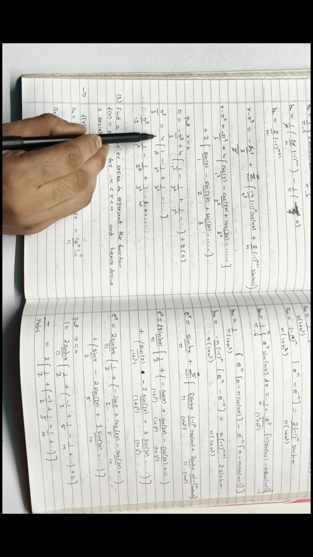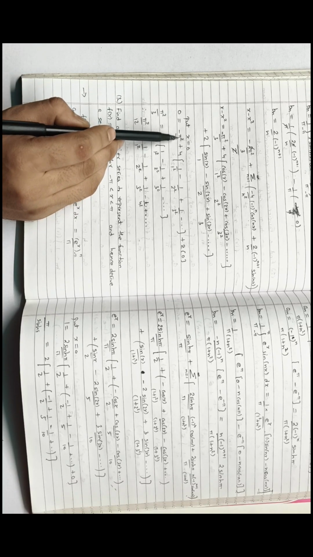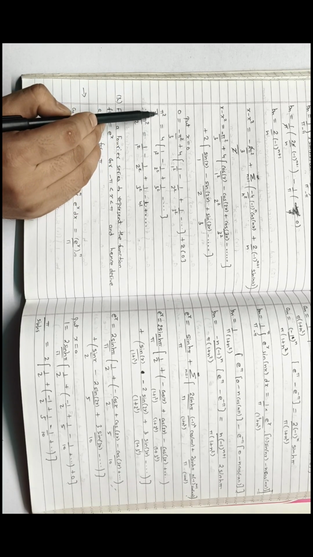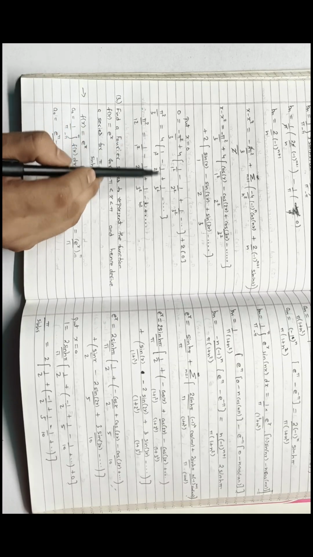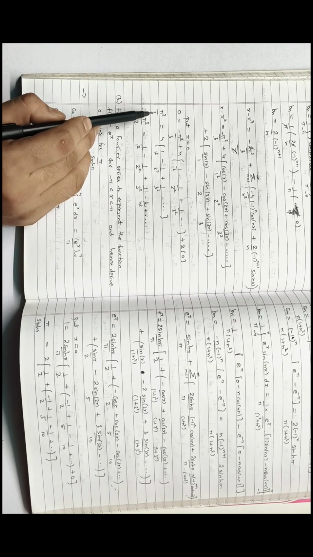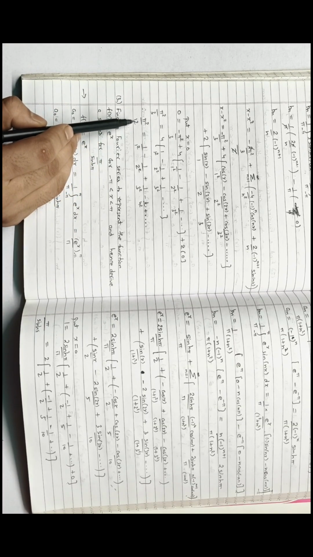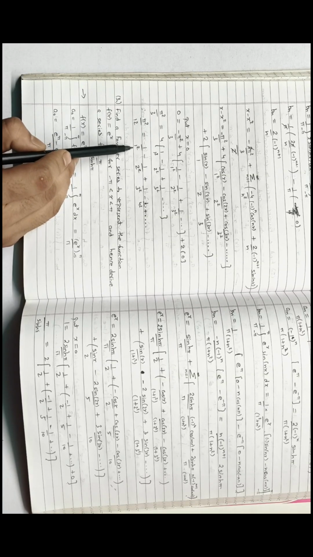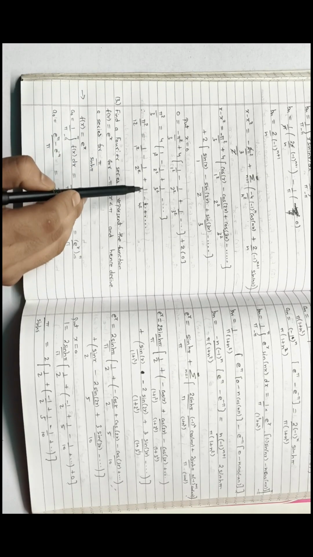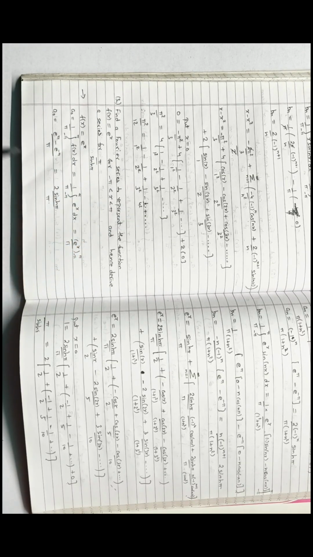So I will be left with, here I am taking pi square upon 3 to the left hand side. So pi square upon 3 equals 4 into this series. I am dividing by 4 here, multiplying by 4 here. So it will give me pi square upon 12 is equal to 1 upon 1 square minus 1 upon 2 square plus 1 upon 3 square up to infinity.